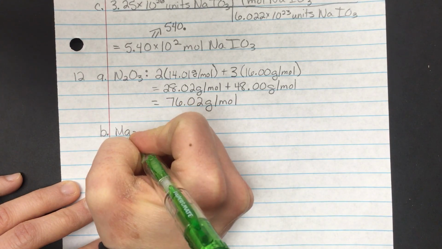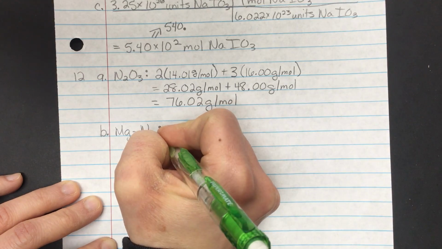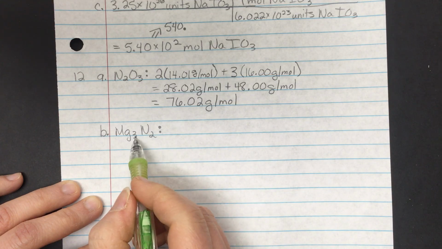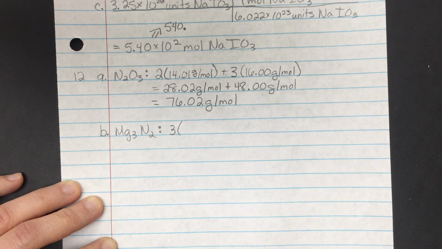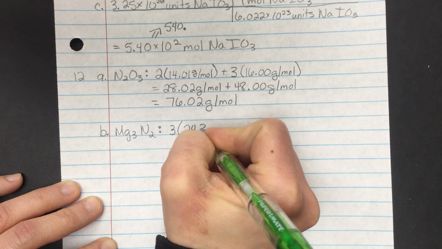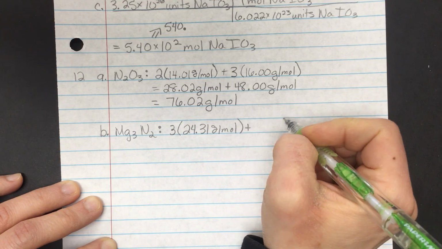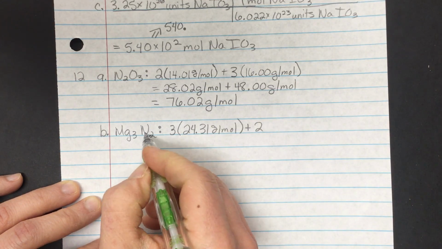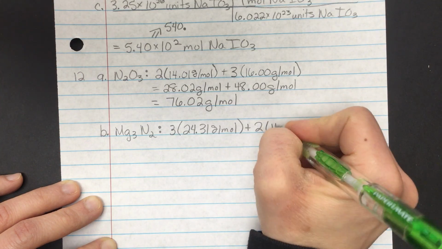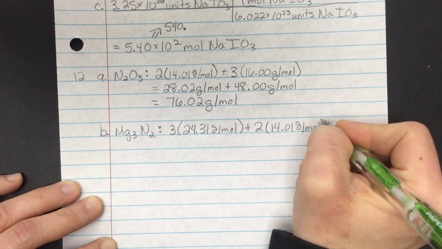For B, I have Mg3N2. So to find the molar mass, 3 times the molar mass of magnesium, which when I look on my periodic table is 24.31, rounded off, grams per mole, plus 2 times the molar mass of nitrogen, which is 14.01 grams per mole.